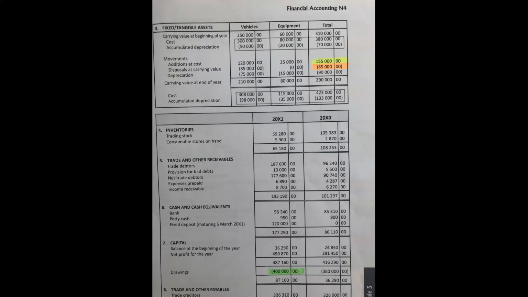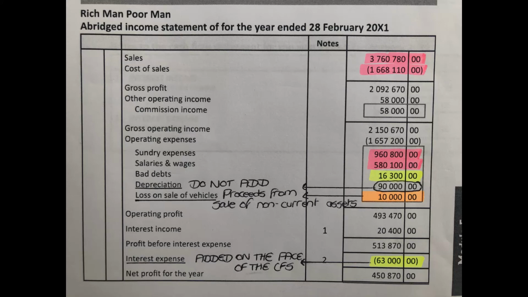And remember, I said to you, if there was a loss on sale of assets, we're going to deduct it from that amount. If there was a profit on sale of assets, we will add it to that amount. The profit will be added to the carrying amount and the loss will be deducted from the carrying amount. Okay, so let's have a look in the income statement. Was there a profit or loss on sale of assets? There was no profit. There was just a loss on sale of vehicles, 10,000 rand. So, okay, we're going to deduct that from that 85,000, and that gives us 75,000.